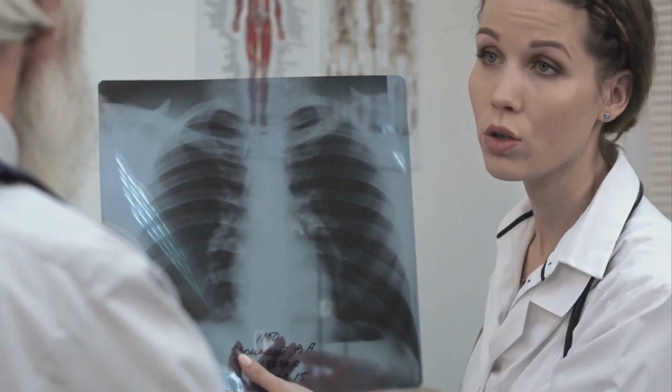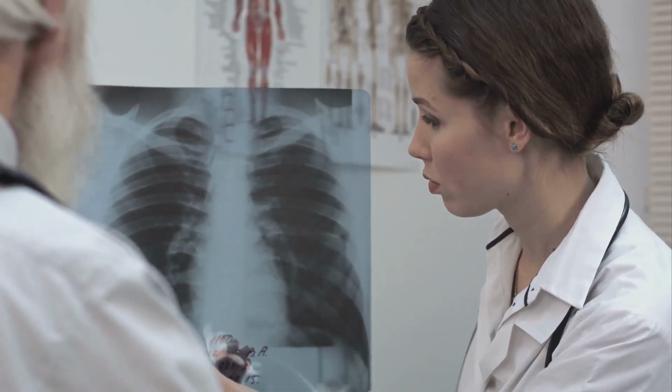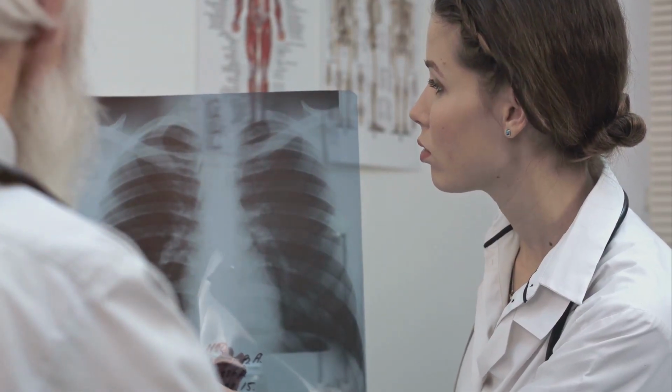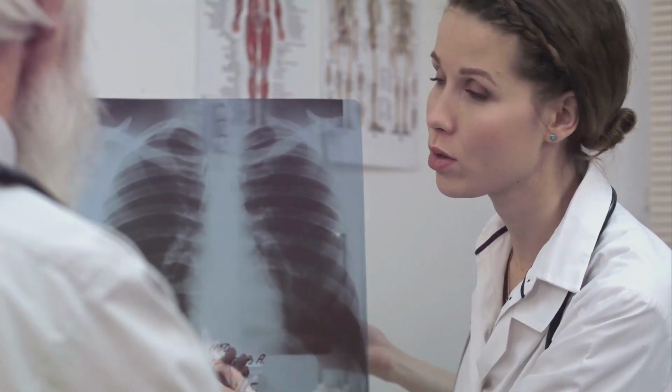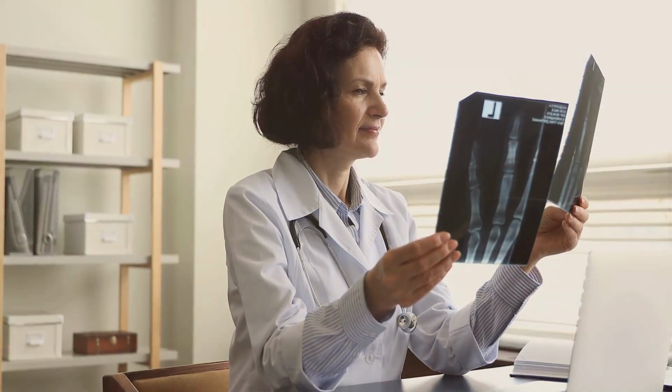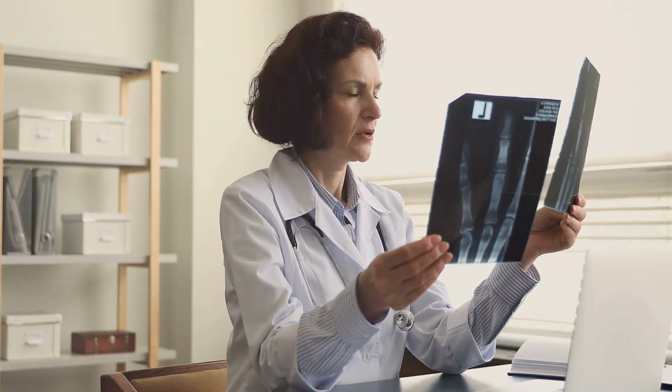Several standard views are used to evaluate the shoulder, each providing unique insights into the shoulder's anatomy and potential issues. The most common views are essential for a comprehensive assessment of the shoulder joint.